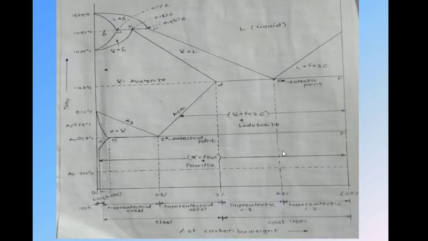Okay, so next, this is what the actual iron carbide equilibrium diagram looks like. Okay, this is a graphical representation of what we can see. On the y-axis there are temperatures and on the x-axis we have the carbon percentages.